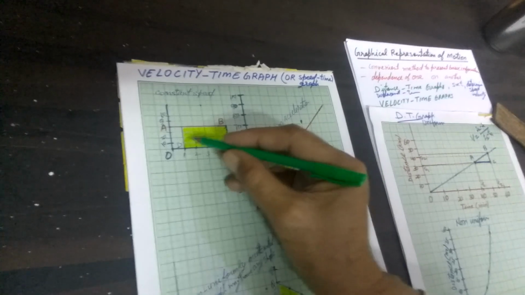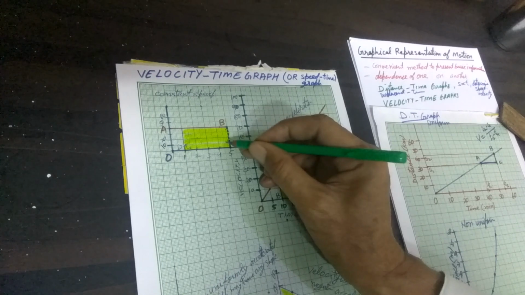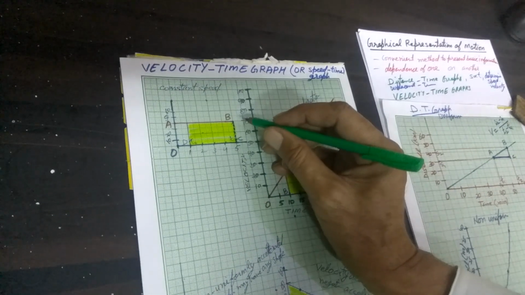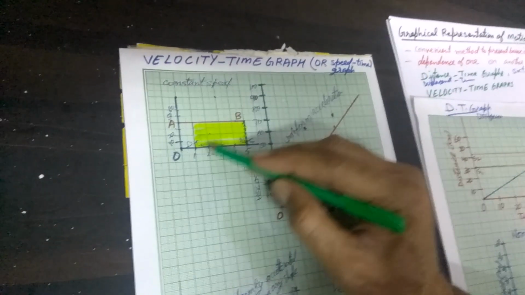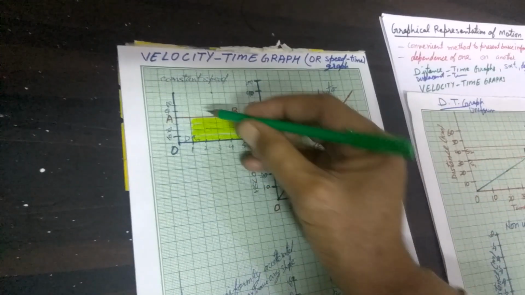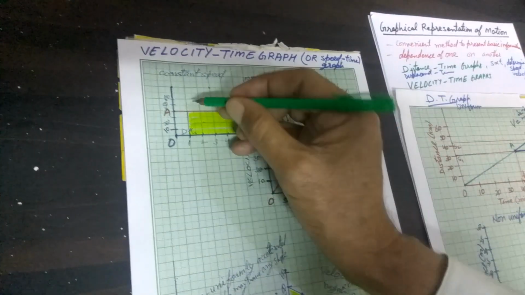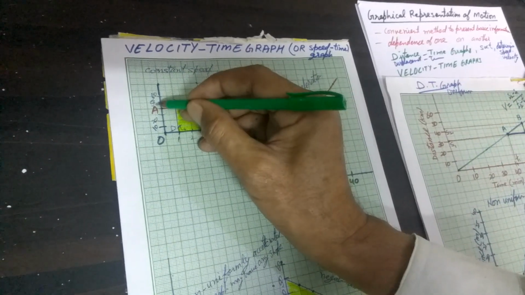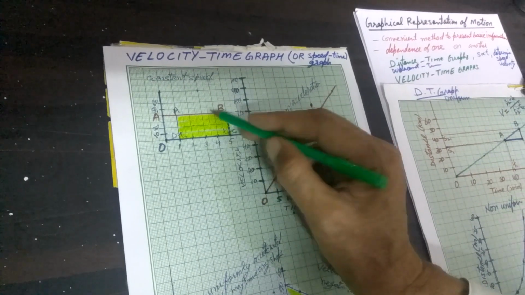See, if we take this as T1 and this point can be T2, so from T2 minus T1, this is the area between this. If I mark it as A, then B, C, D.